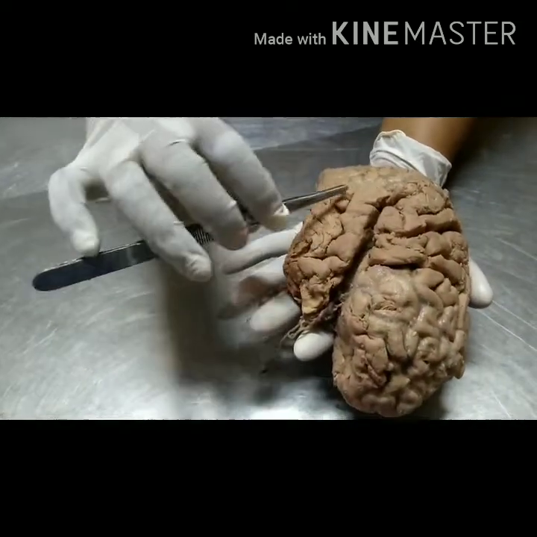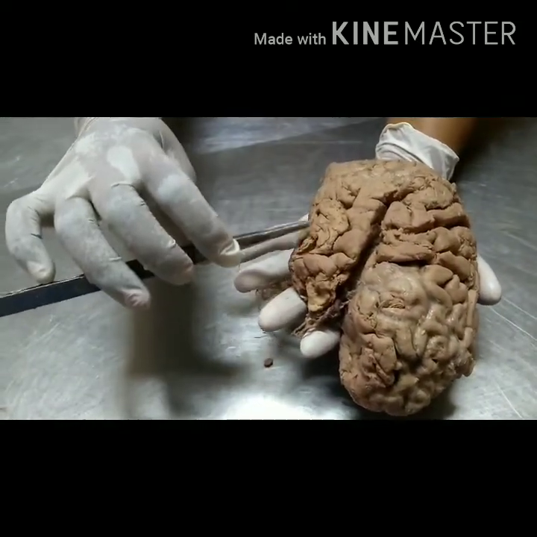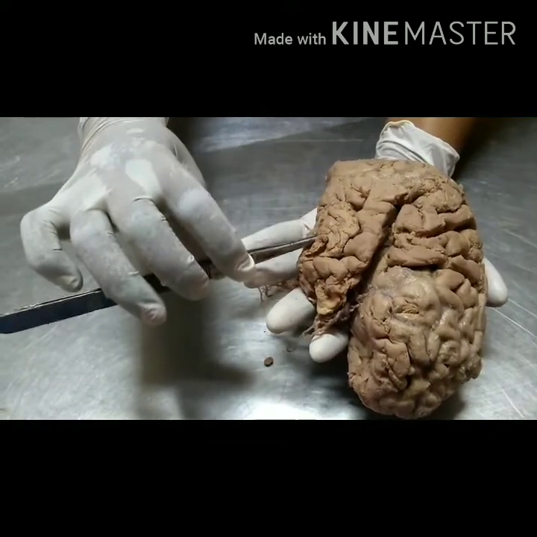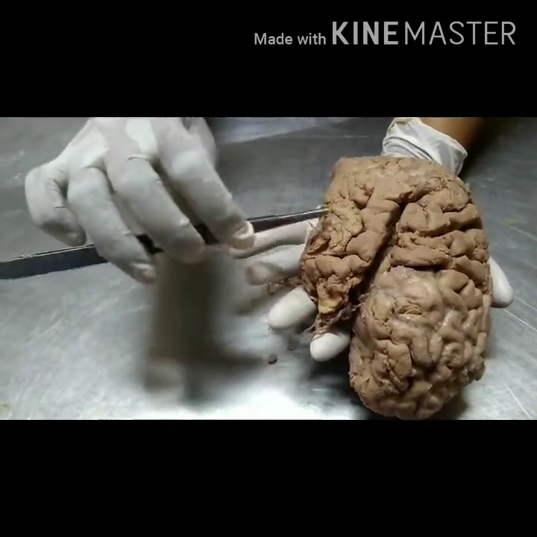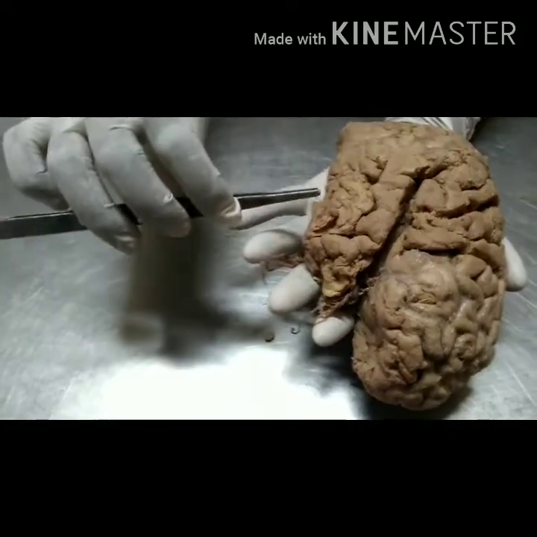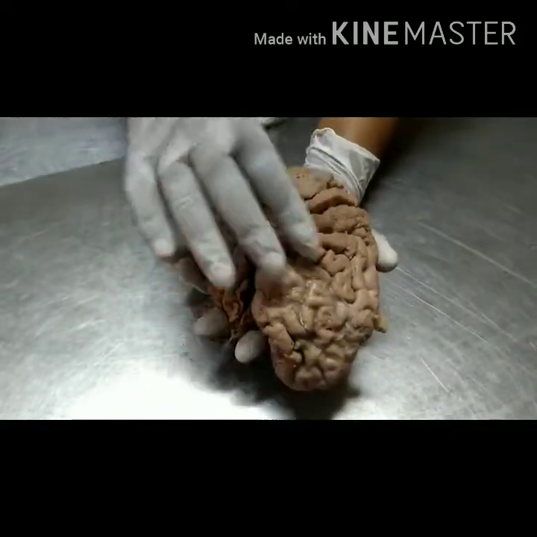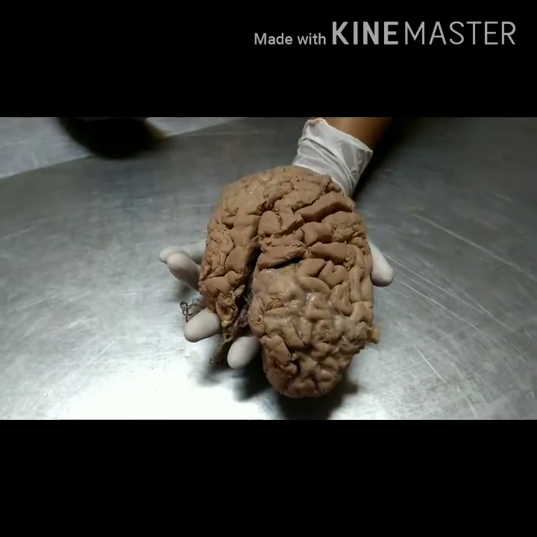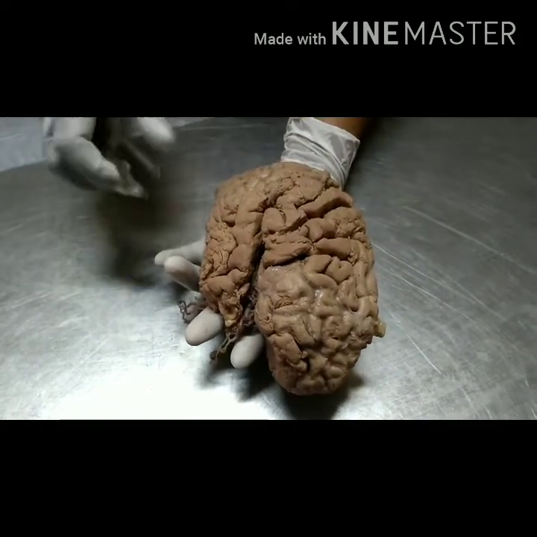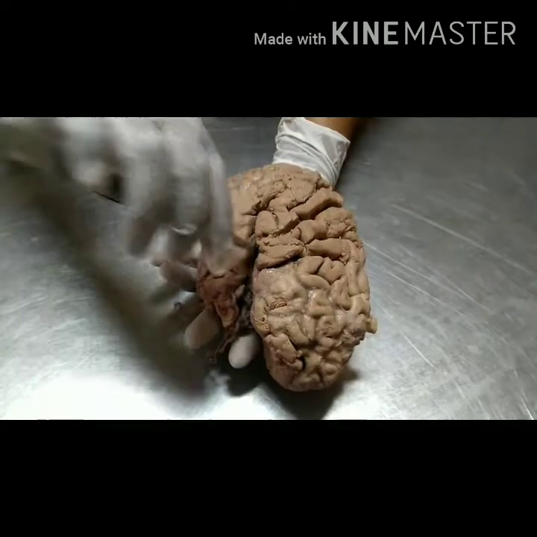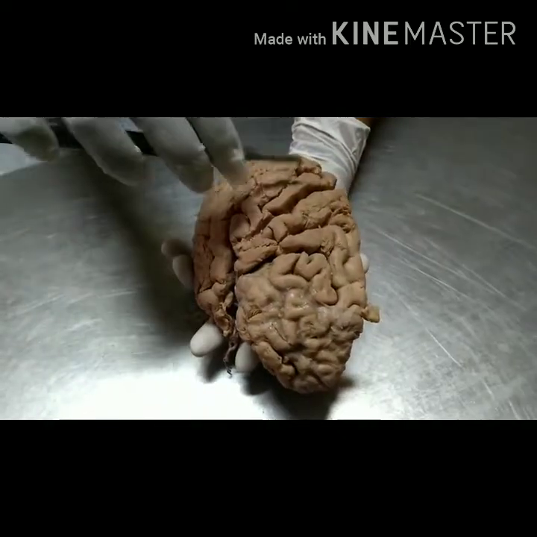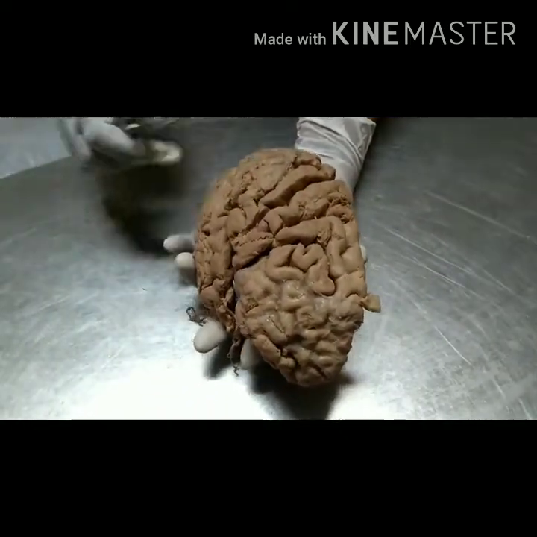Similarly, in the temporal lobe, you have two sulci, superior and inferior temporal sulci, dividing it into three gyri: superior, middle and inferior temporal gyri. All these are more theoretical, and it is very difficult to appreciate them exactly here, so we will see them in the PowerPoint. The most important sulci here are the lateral sulcus and the central sulcus, and the important gyri are the precentral gyrus and the postcentral gyrus.